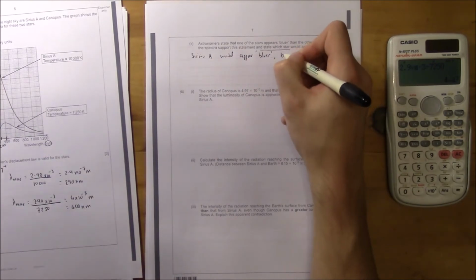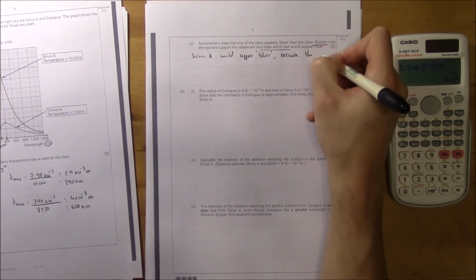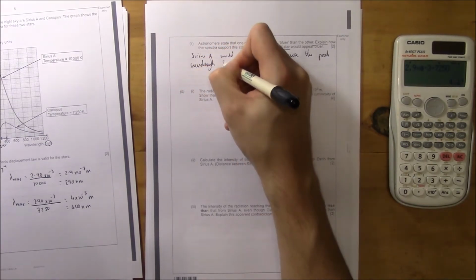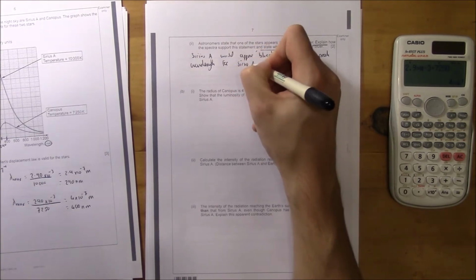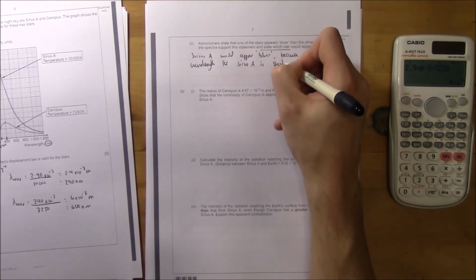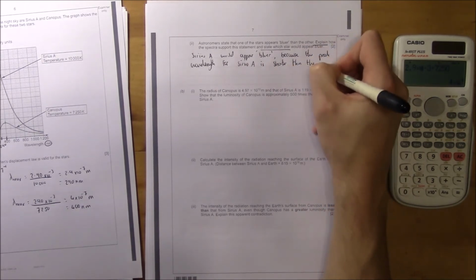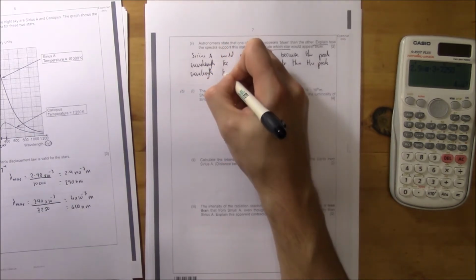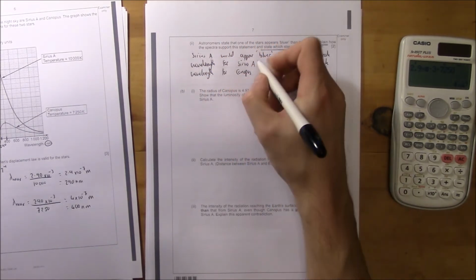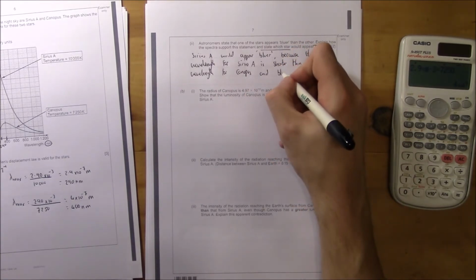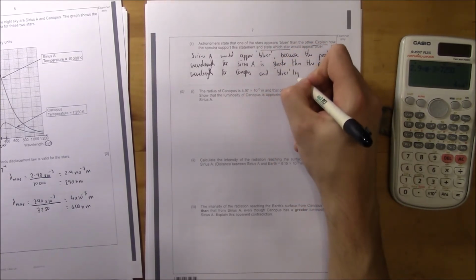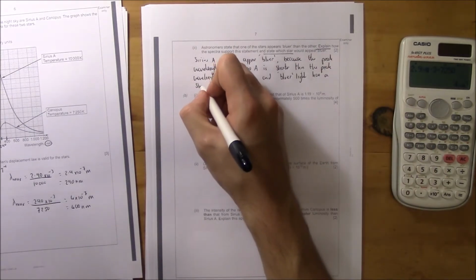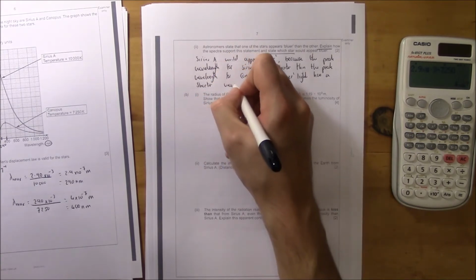So because the peak wavelength for series A is shorter than the peak wavelength for Canopus, and bluer light has a shorter wavelength.